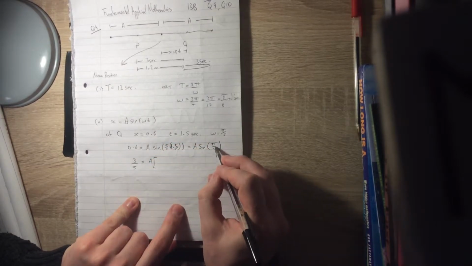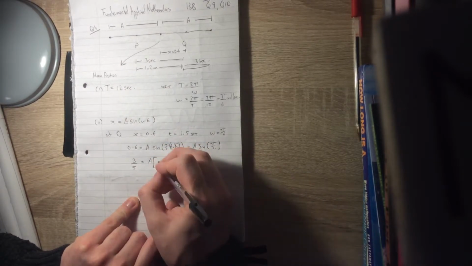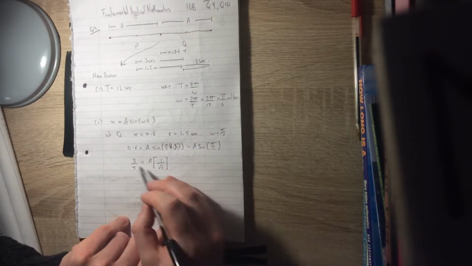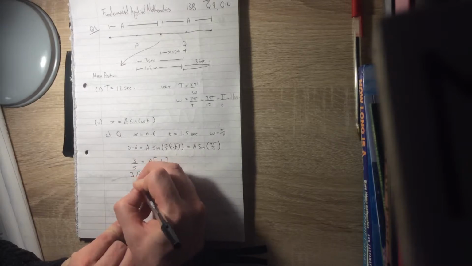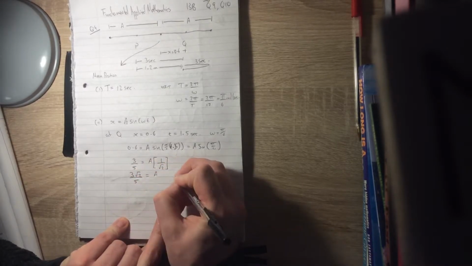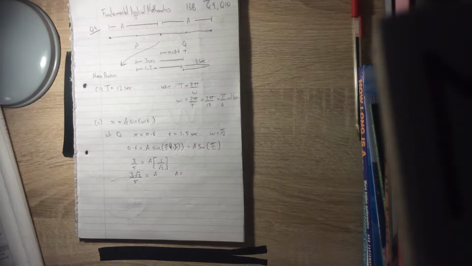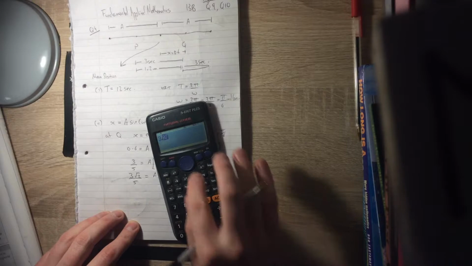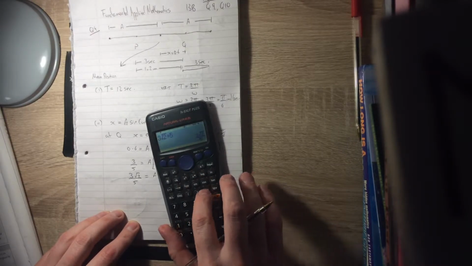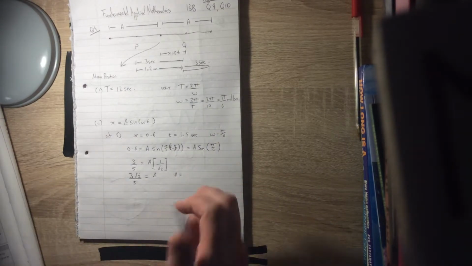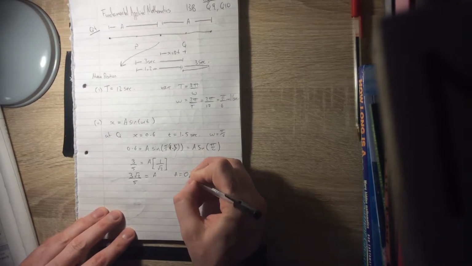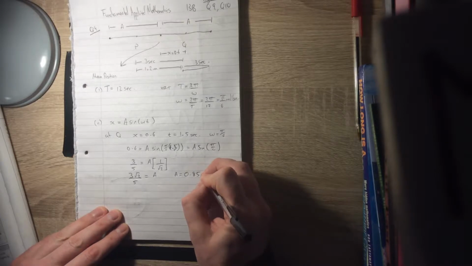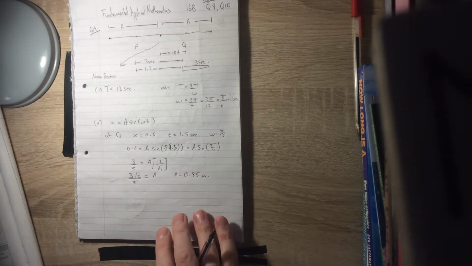The sine of pi over 4, if you know it, that's 45 degrees, is 1 over root 2. And then multiplying through, you get 3 root 2 over 5 as the amplitude. So 0.85 meters is the amplitude.